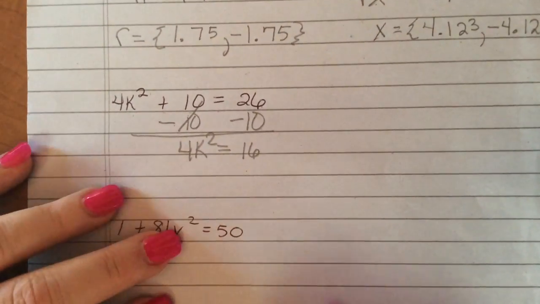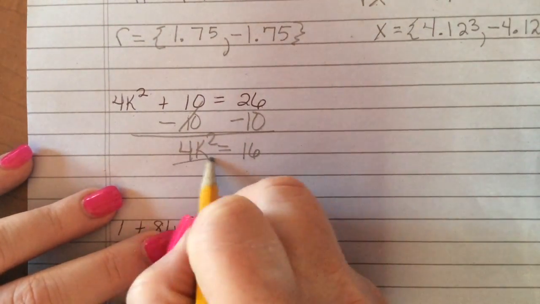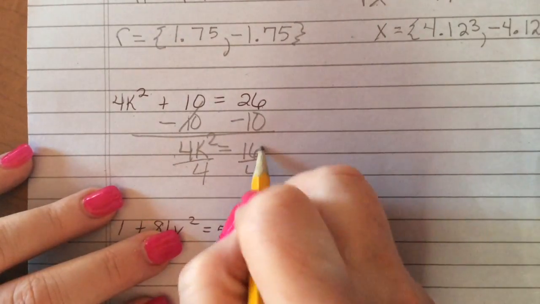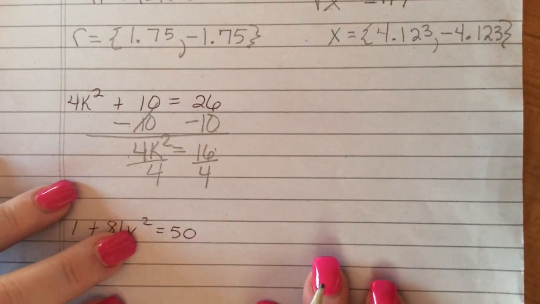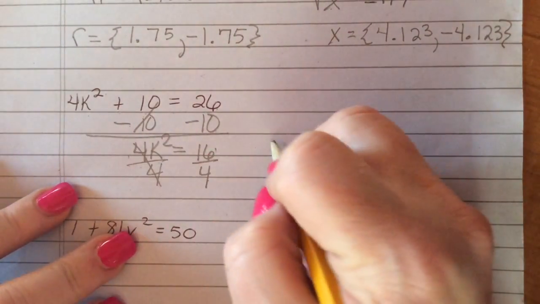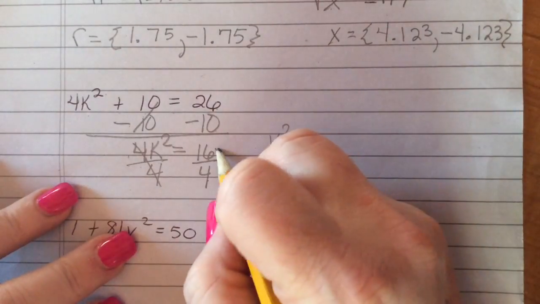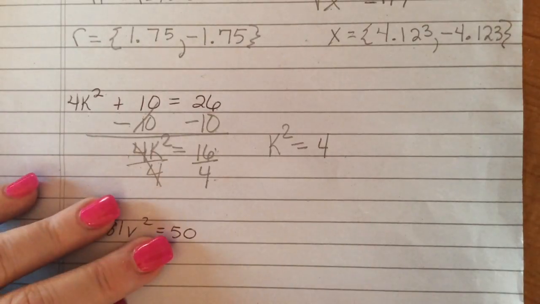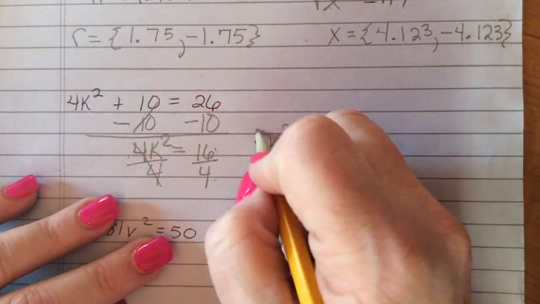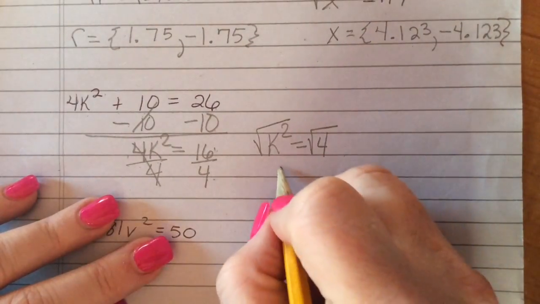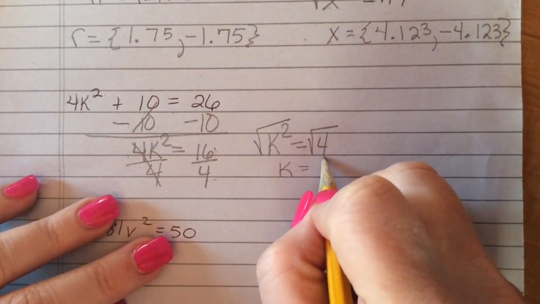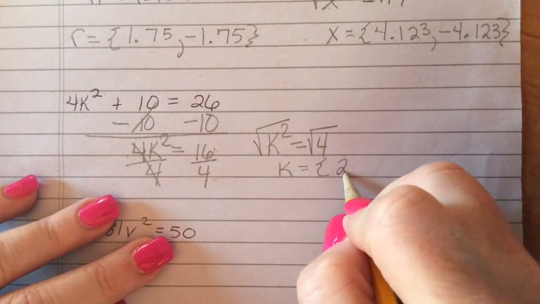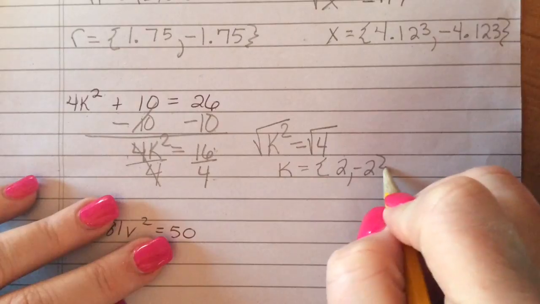Okay, and then this is 4 times k squared. So divide by 4 because to undo multiplication you divide. Divide on this side. So then the 4's cancel, so I'm left with k squared is equal to 16 divided by 4 is 4. Now to undo the squaring, you square root, so I'm left with a k. Once again, we're going to go ahead and do the set notation. It's going to be perfect. Then it's 2 and negative 2.